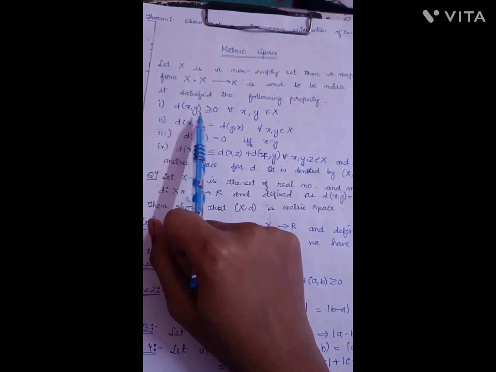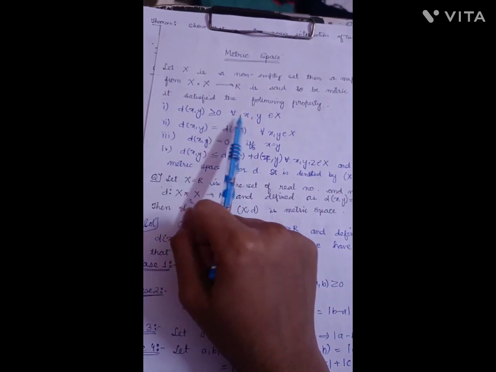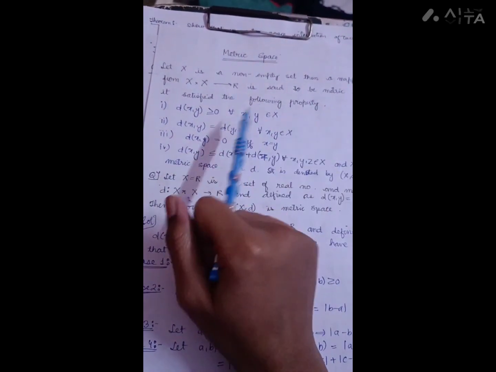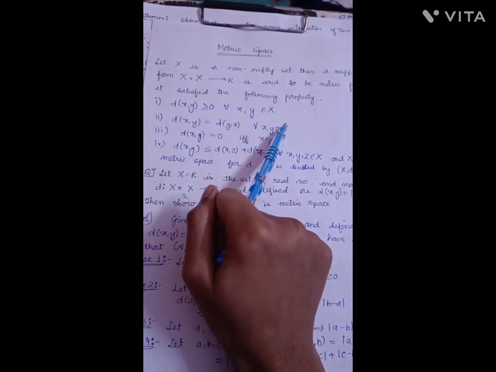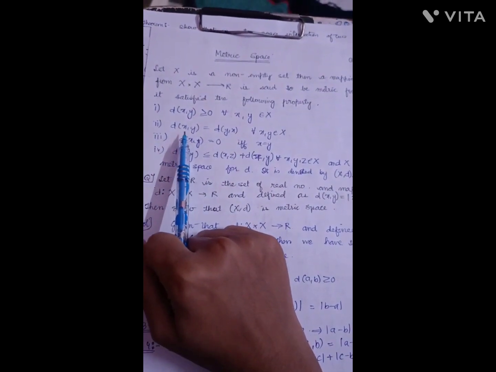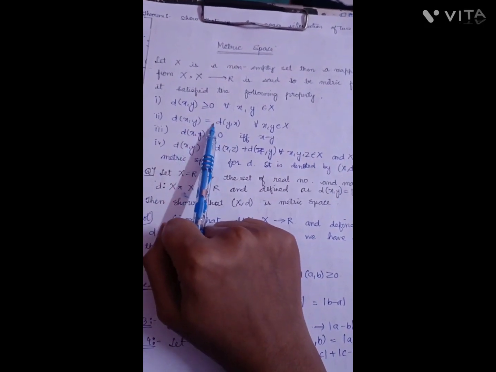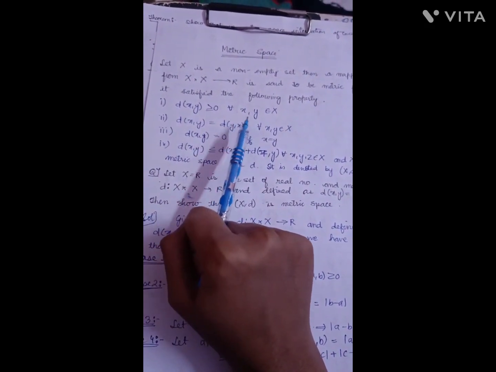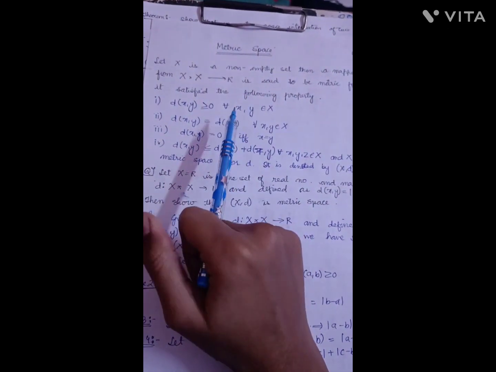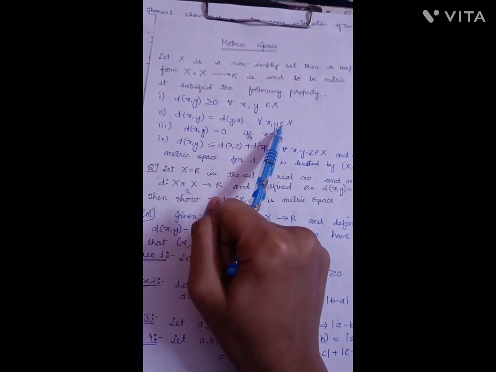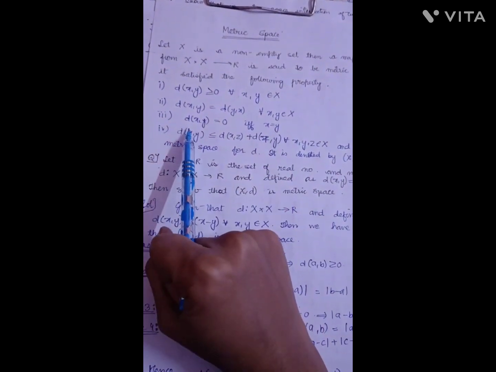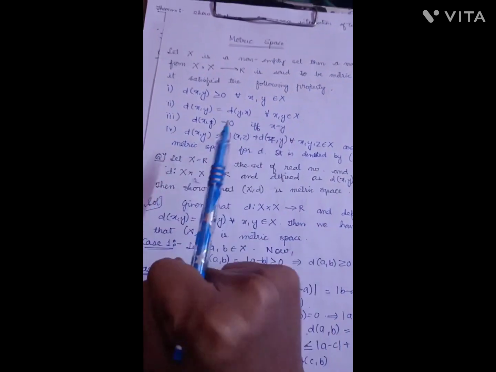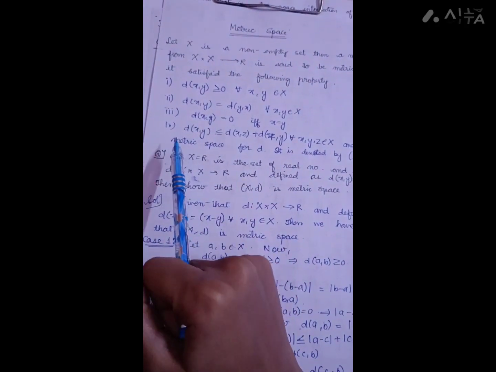The first property is that if we map both the elements, the mapping turns out to be positive. Then, if x and y belong to X, d(x,y) is equal to d(y,x), meaning that if we reverse the elements, they are still equal. Now the mapping is 0 if x is equal to y, if both the elements are the same.